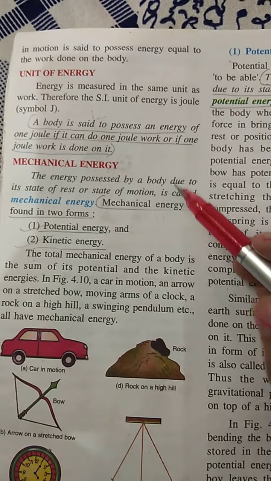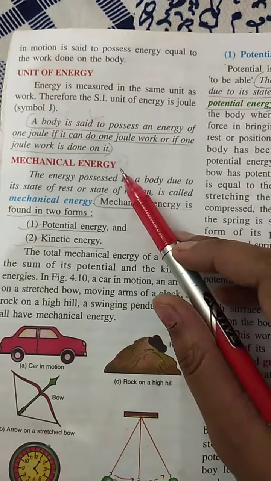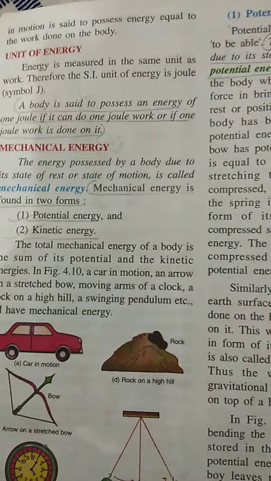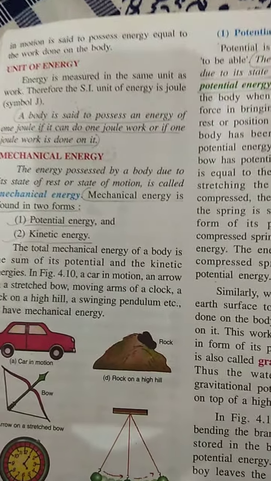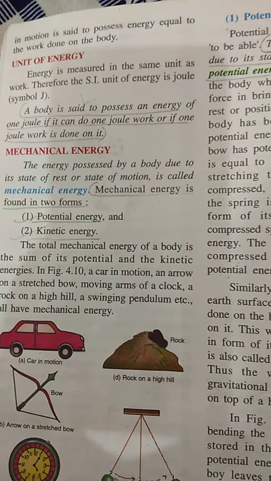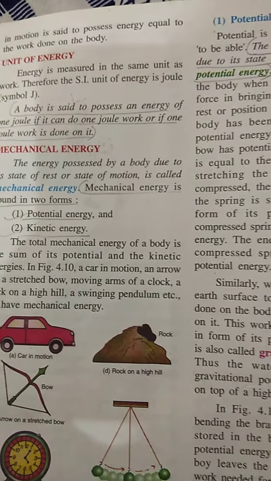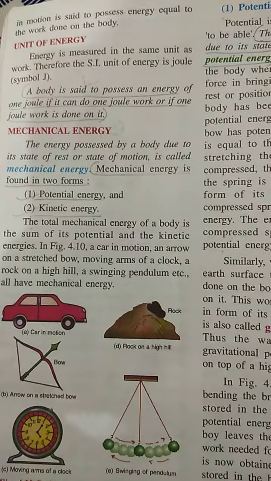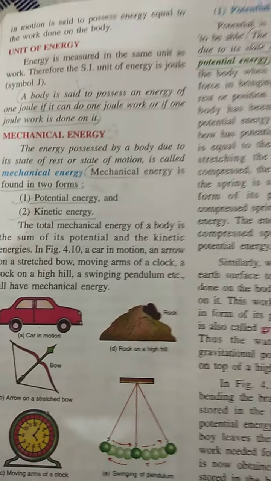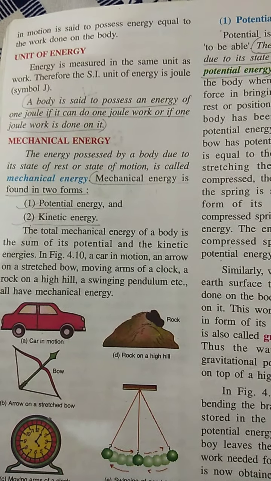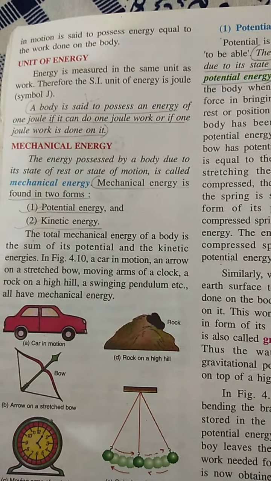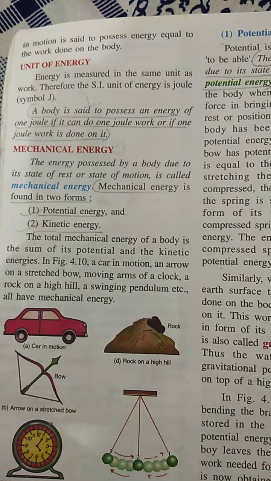Now there are different forms of energy. The first one is mechanical energy. In mechanical energy also we have two forms, potential energy and kinetic energy. Potential energy is the energy stored in the body when the body is at rest, and kinetic energy is seen in moving objects.